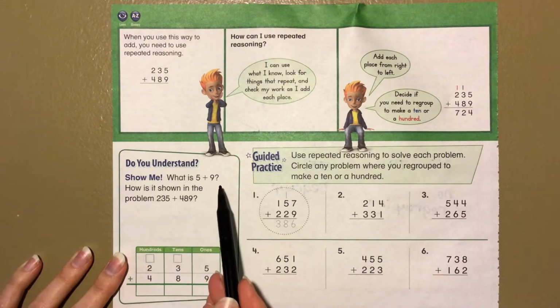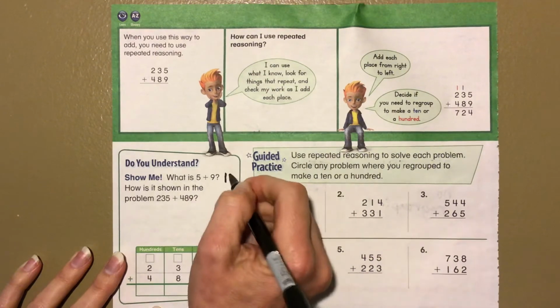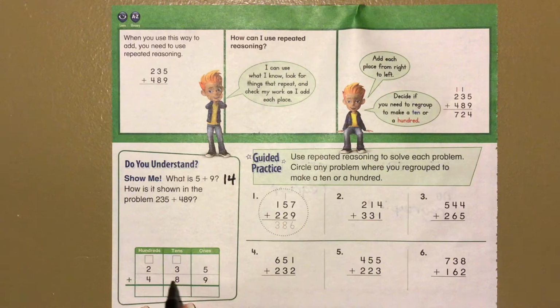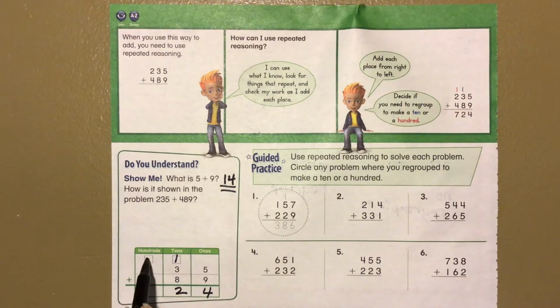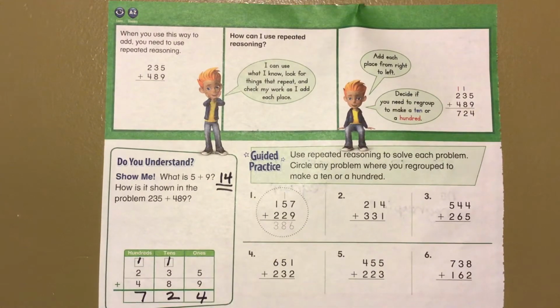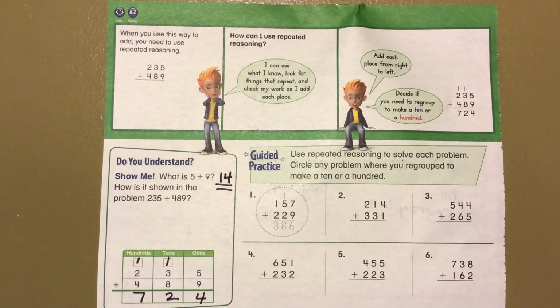What is 5 plus 9? So, 5 plus 9 I know is 14. How is it shown in the problem? 235 plus 489. 5 plus 9 is 14, but I have to regroup it. So here it's shown next to each other. Here it's broken apart and regrouped. 3 plus 8 is 11, plus 1 more is 12, and I have to regroup that again. 2 plus 4 is 6, plus 1 more is 7, so we get 724. So we're going to use repeated reasoning to solve each problem.